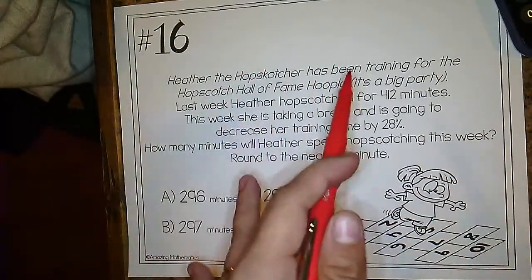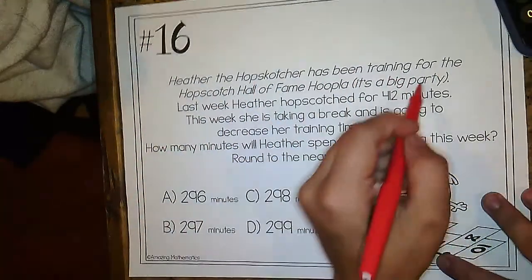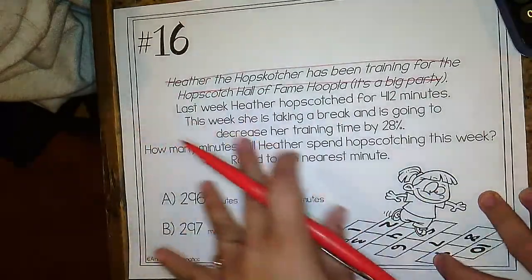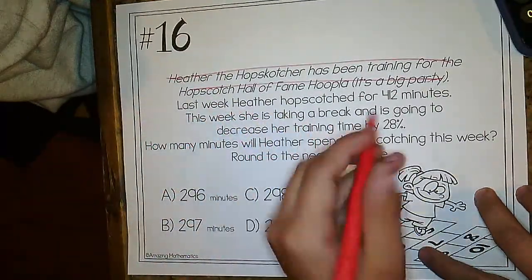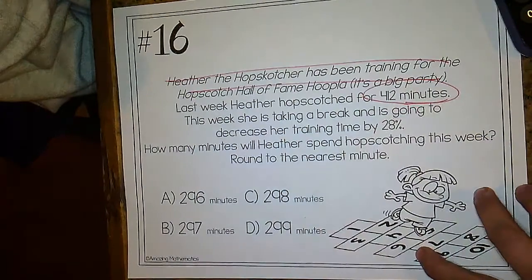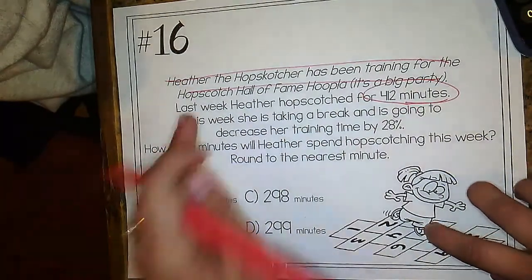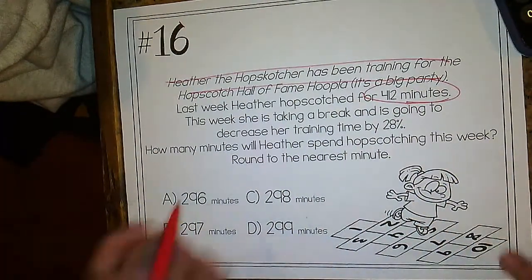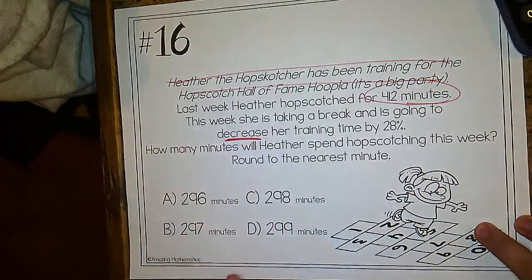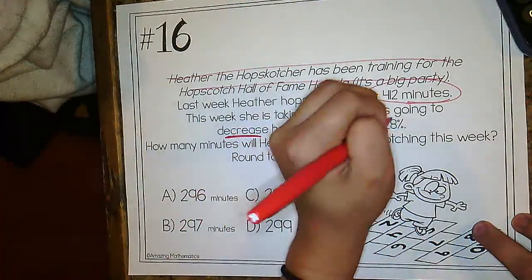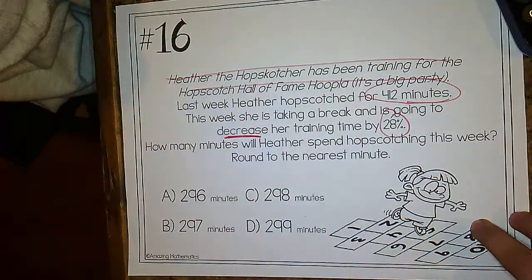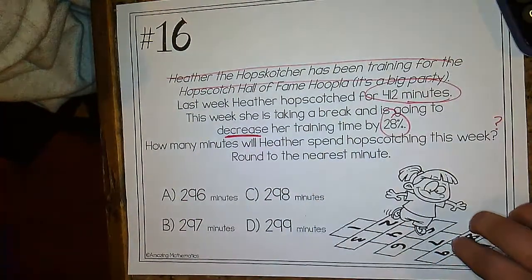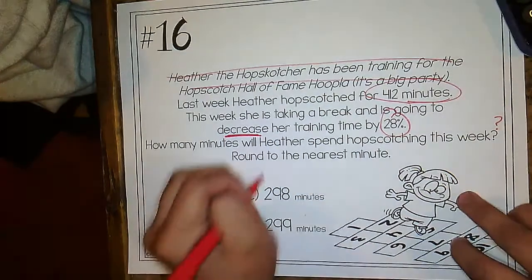I'm so proud of Heather for wanting to go to this thing, but I don't care. Last week, Heather hopscotched for 412 minutes. That matters to me. This week, she is taking a break and is going to decrease her training time by 28%. How many minutes will Heather spend hopscotching this week? Round to the nearest minute.